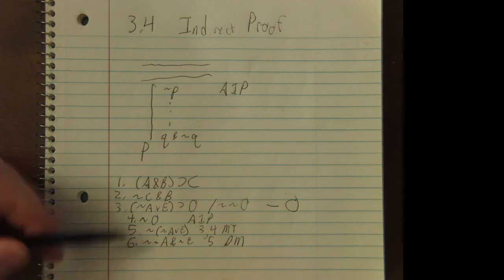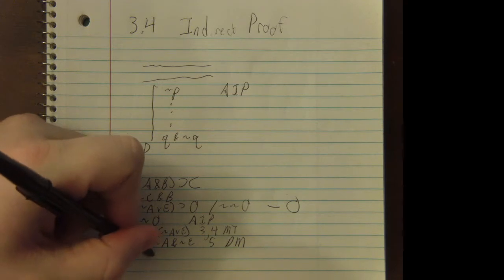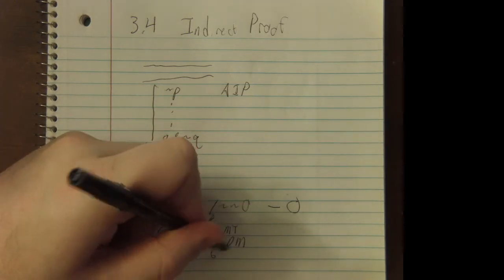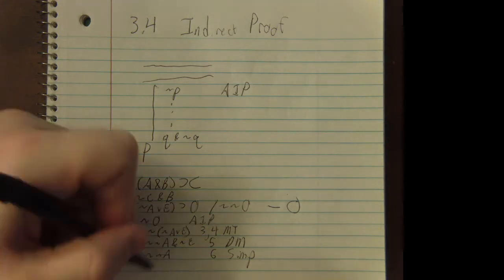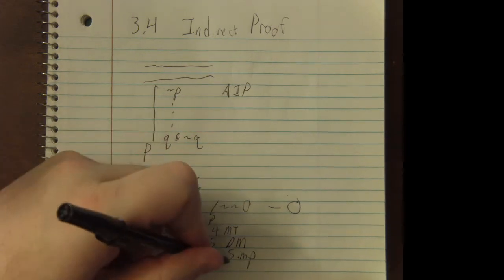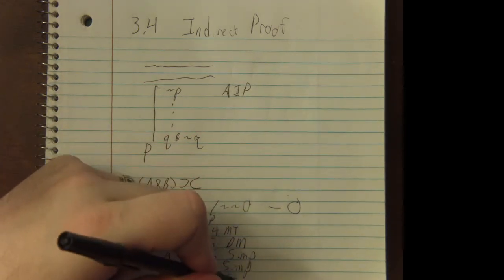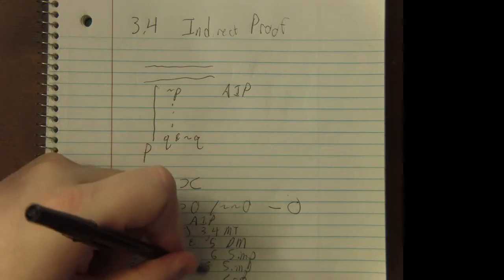What else can I do? Well, I could break this down with simp com simp for reasons we'll see in a bit. I actually only need the simp. Line 6. So I've broken down line 3. Then I'll break down line 2 with simp com simp, not C. Just so I don't forget, I always write them out. Simp com simp. This is line 8.